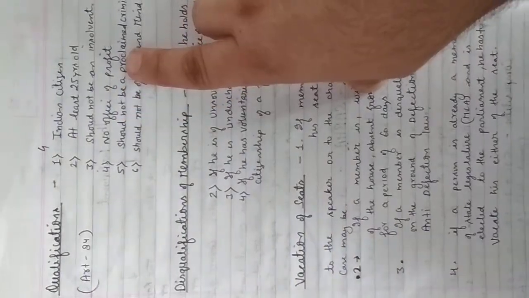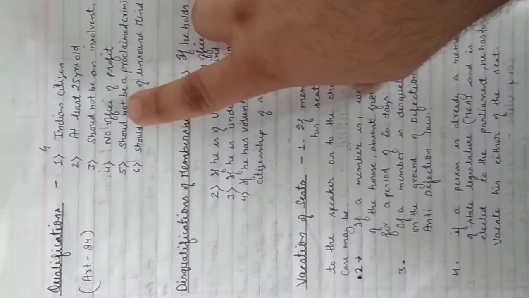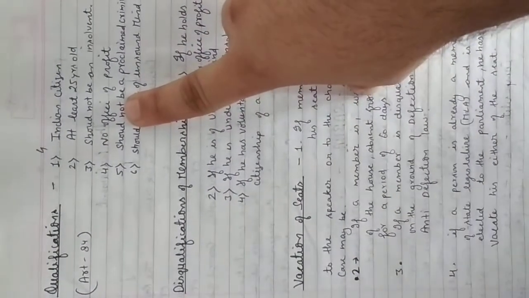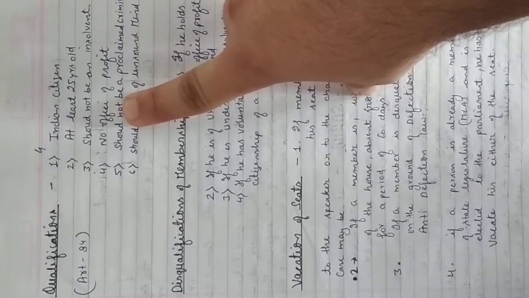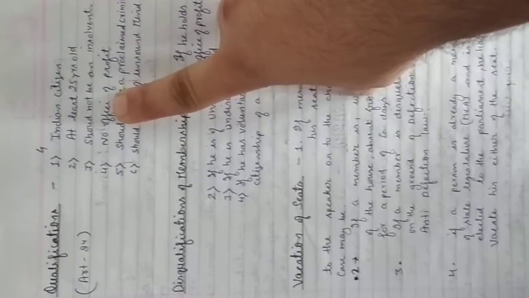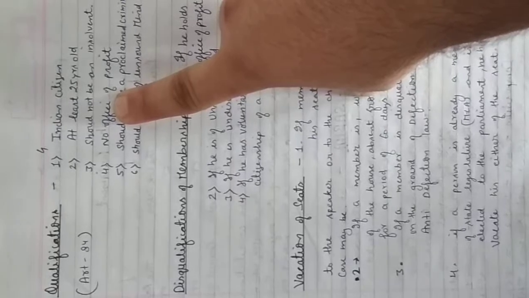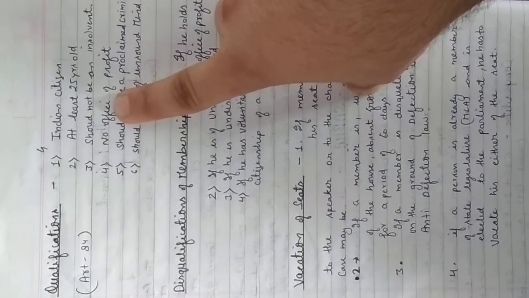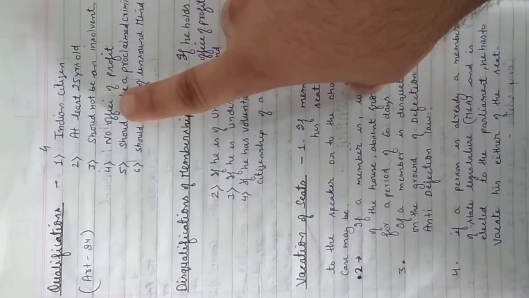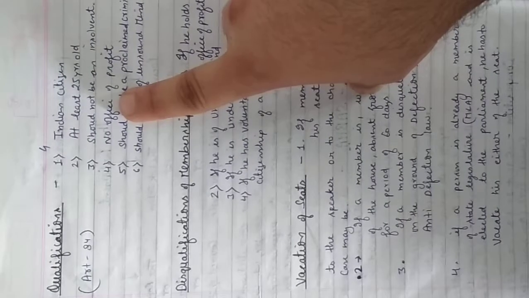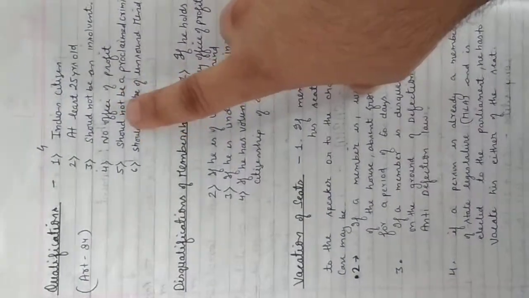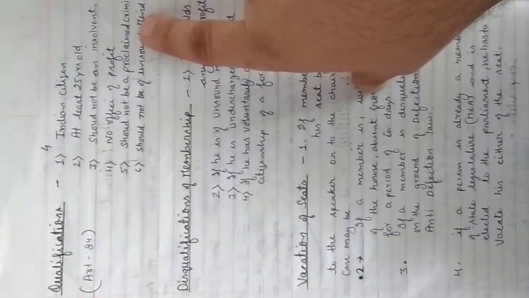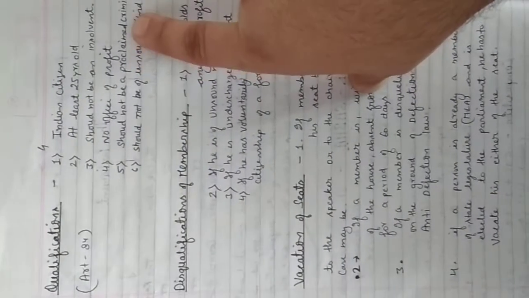Then no office of profit. If you want to get elected as a member of Lok Sabha, then you should not be holding any office of profit, meaning you should not be earning money by any means from the Indian government. You should not be doing a job. You should not be holding a post. Then you should not be a proclaimed criminal. You should not be a proclaimed, declared criminal also.